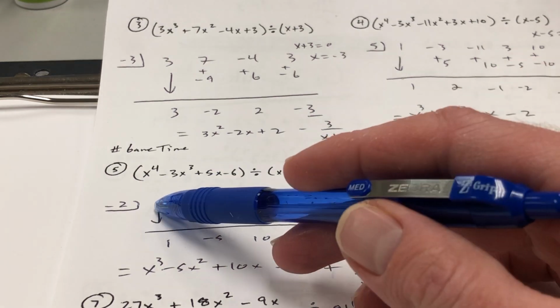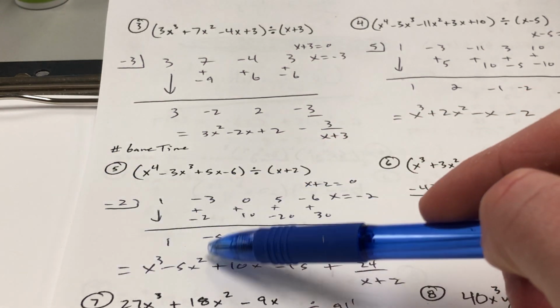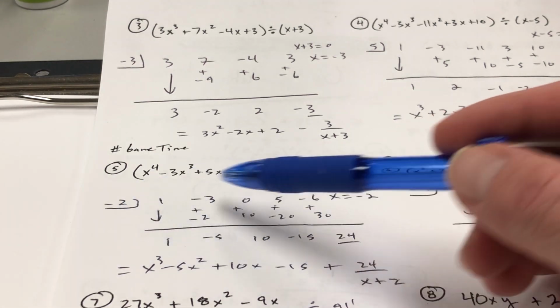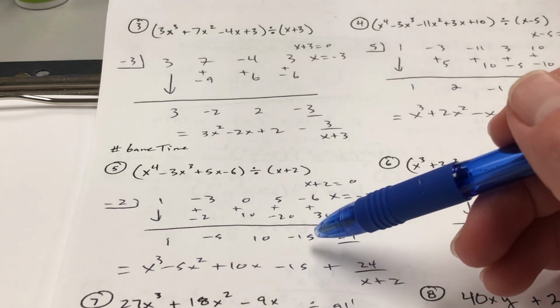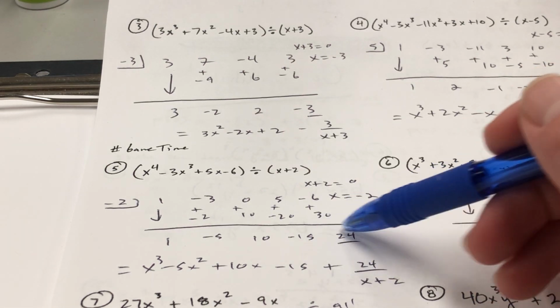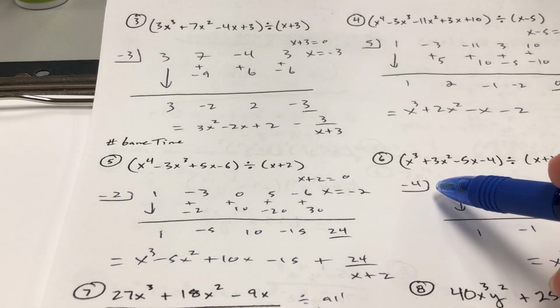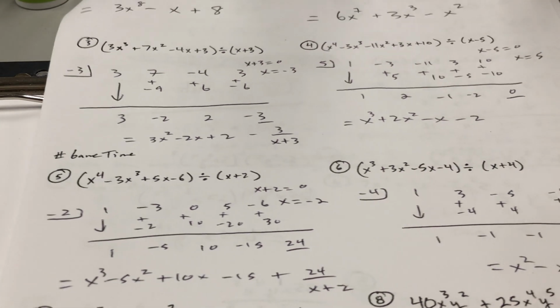5x, negative 6. I bring the 1 down. Negative 2 times 1 is a negative 2. Add them up. Negative 2 times negative 5 is a positive 10. Add them up. Negative 2 times 10 is a negative 20. Add those up. And negative 2 times negative 15 is 30. Add them up. 24 is your remainder. So x to the third minus 5x squared plus 10x minus 15 plus 24 over x plus 2.